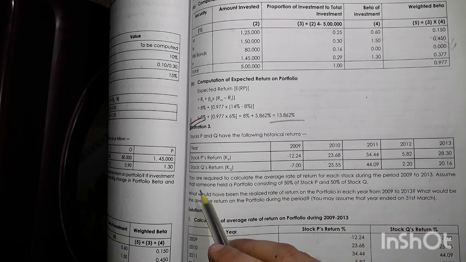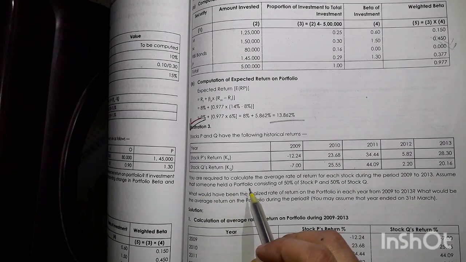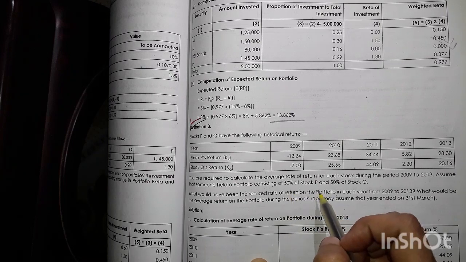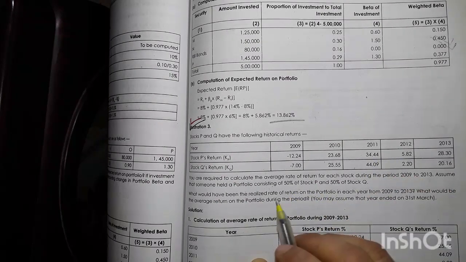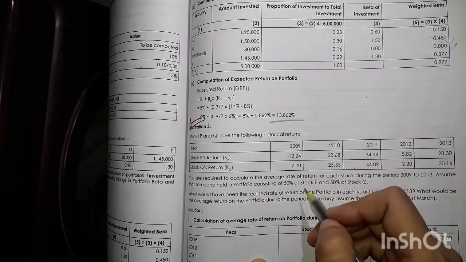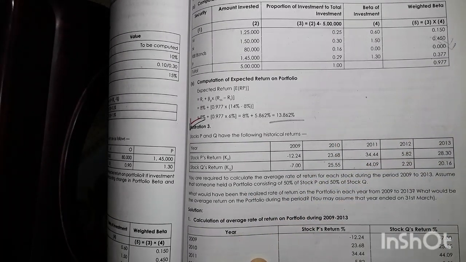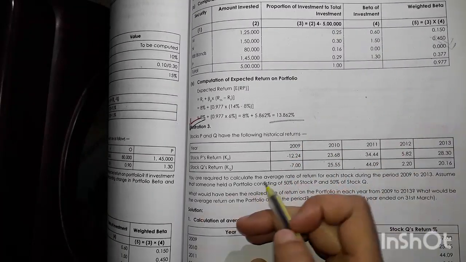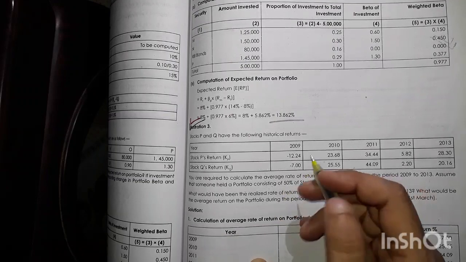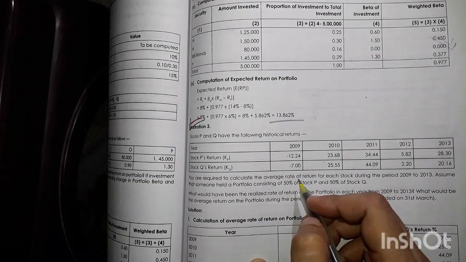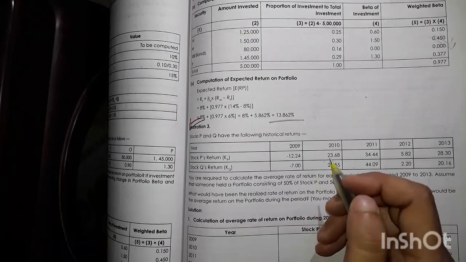Okay, assume that someone held a portfolio consisting of 50% of stock P and stock Q. So the basic question is, first of all, we have to find out the average return. After that, this 50%, that is half of the investment, we made in P and half in Q. So we will consider this 50% later. First of all we have to calculate the average return.